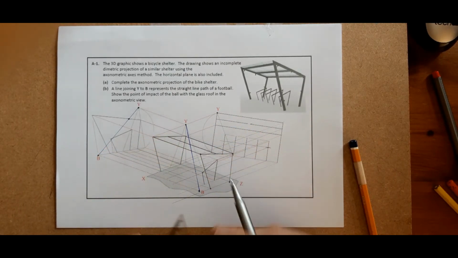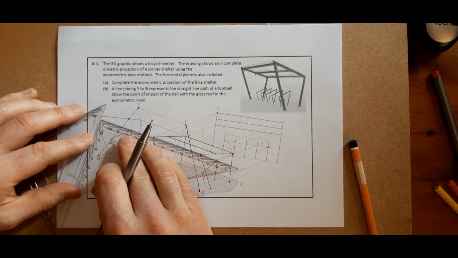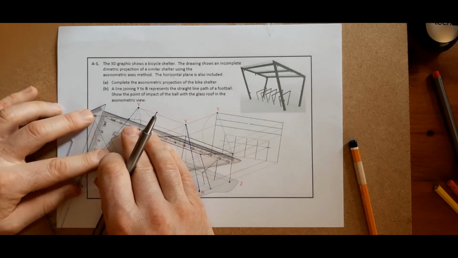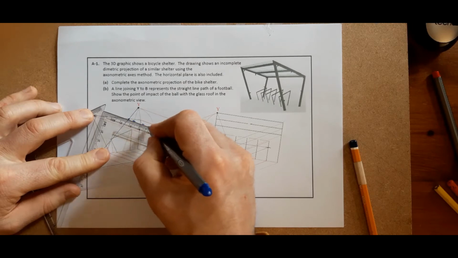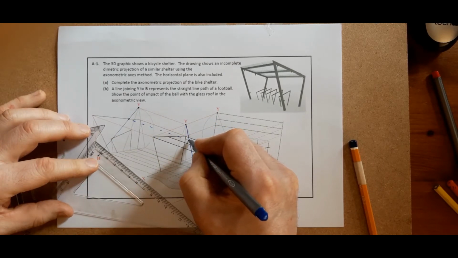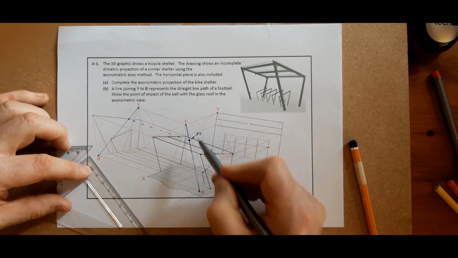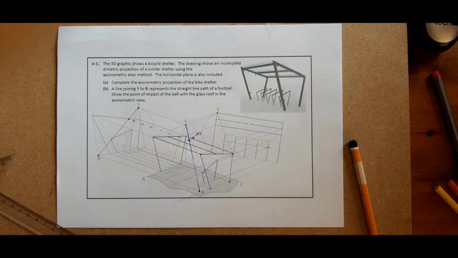now the point must be somewhere on that line. If we just get our set squares down that point there, and that is the point there that they're looking for, where the ball hits the roof. And that's question 1, folks.